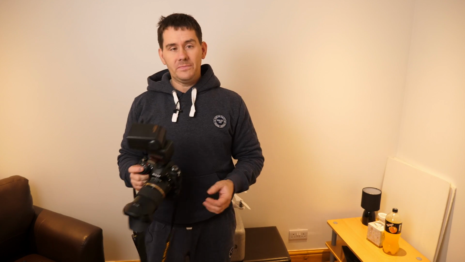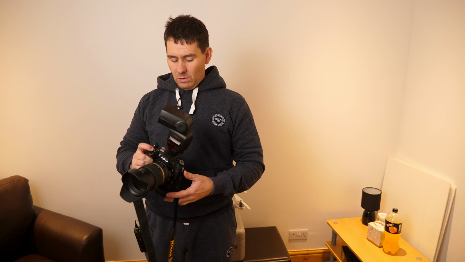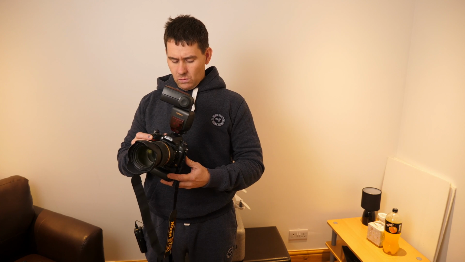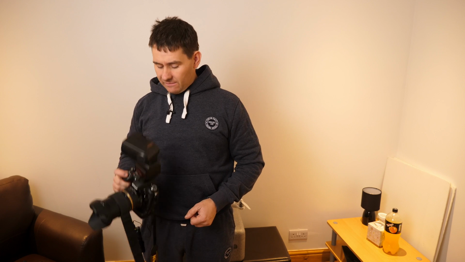For this shot, because I'm photographing something still, my shutter speed I've set to a 60th of a second. But what I'll do is speed it up to 1/100 at f/3.5 at ISO 400.